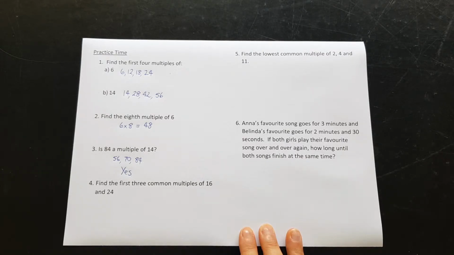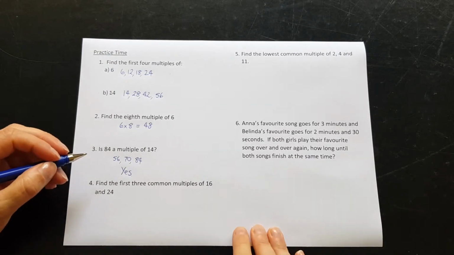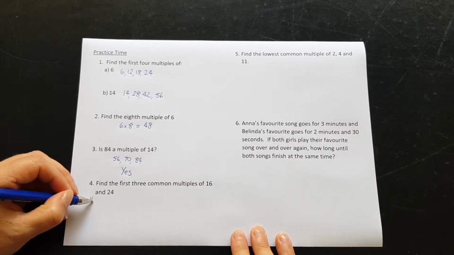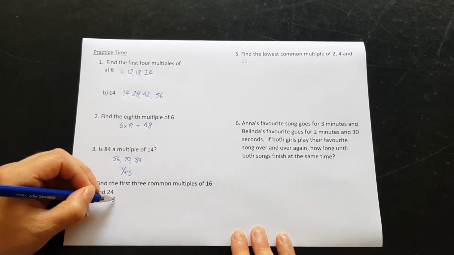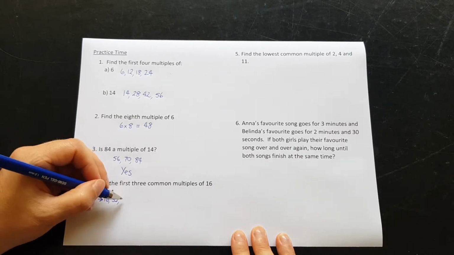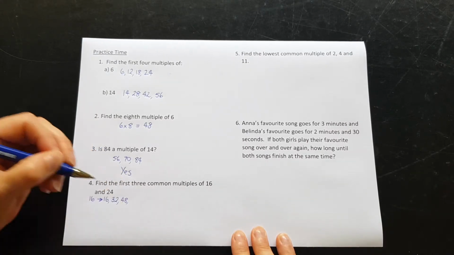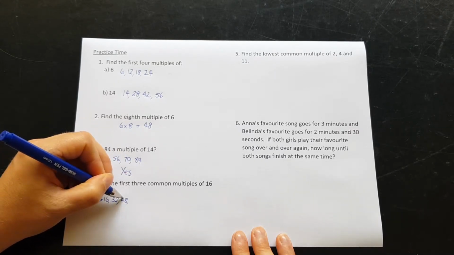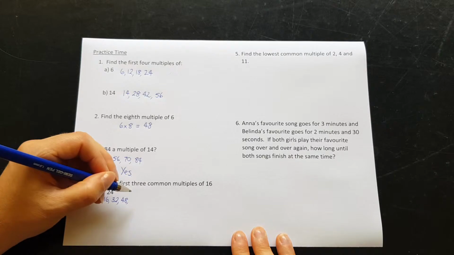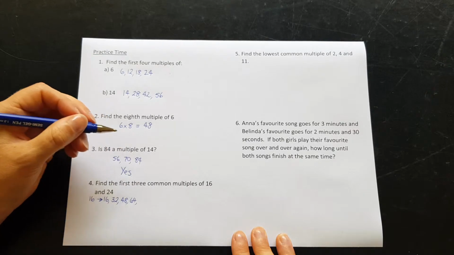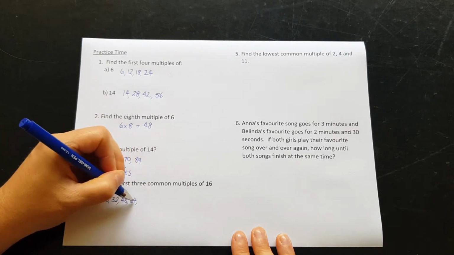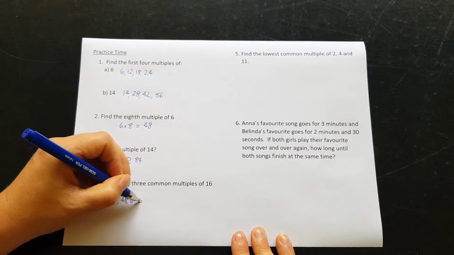Question 4, find the first 3 common multiples of 16 and 24. All right, these look like some big numbers I might be getting into here. So 16, my multiples are going to be 16, 32, adding on another 16, I'm going to get 48, adding on another 16, I get 64. Adding on another 16, I'm going to get 80.